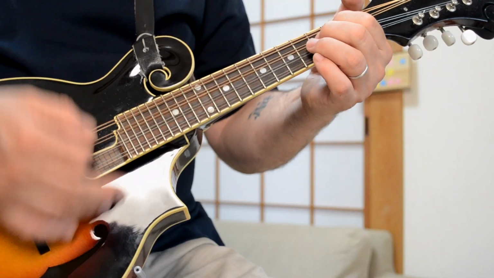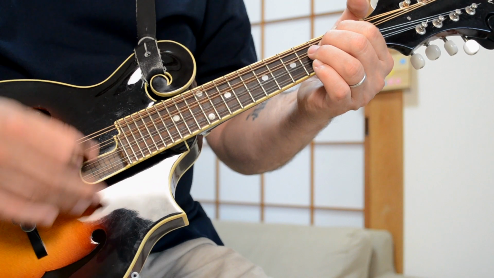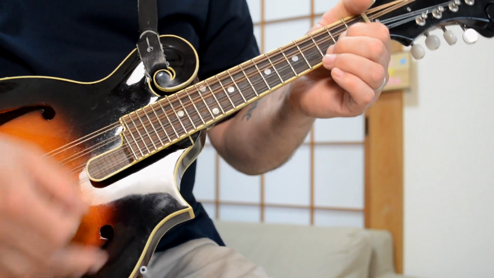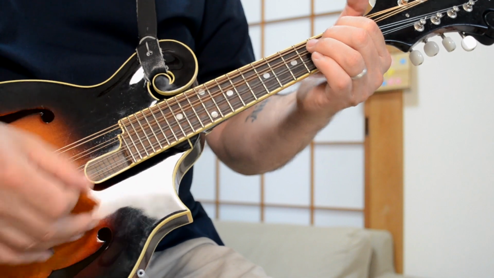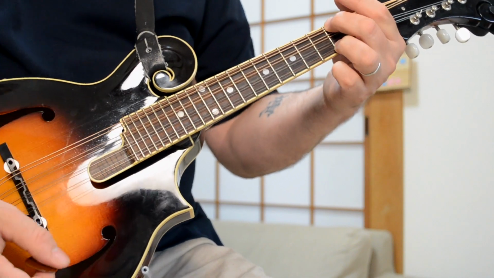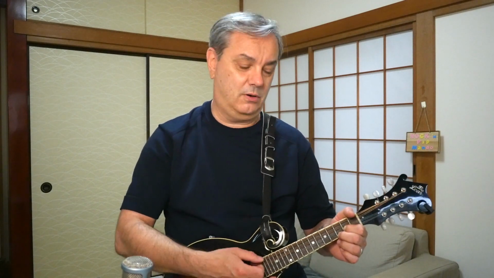It's 2 bars. 1, 2, 3, 4, 2, 2, 3, 4, G, 2, 3, 4, G, 2, 3, 4, F, 2, 3, 4, 3, 2, 3, 4, D. So it's a little bit longer than your verses, where the chords are played for only 1 bar each. Okay, those are the verses and the pre-choruses in this song.